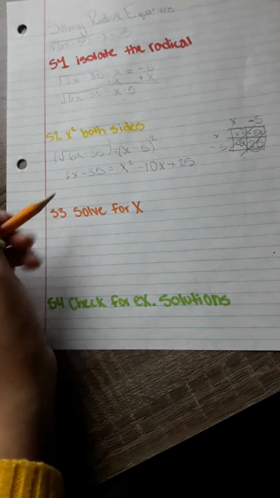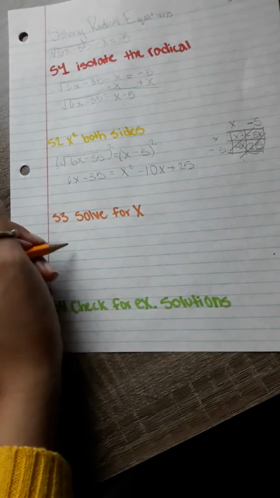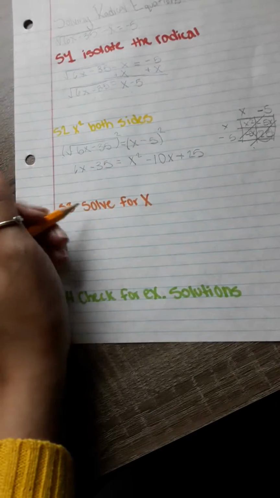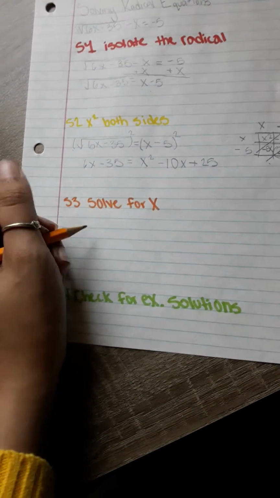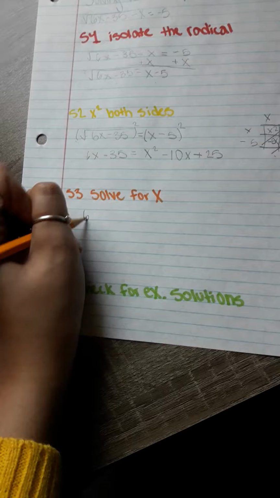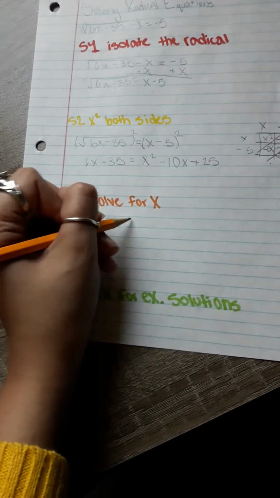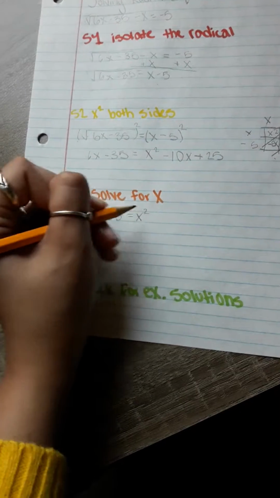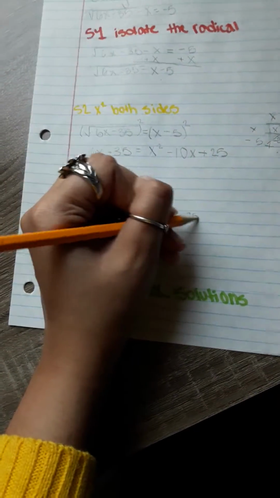Okay, your next step, step 3, is to solve for x. This is probably the easiest step out of all of them, because you just solve for x like you would any normal equation. So you write it out again. 6x minus 35 equals x squared minus 10x plus 25.